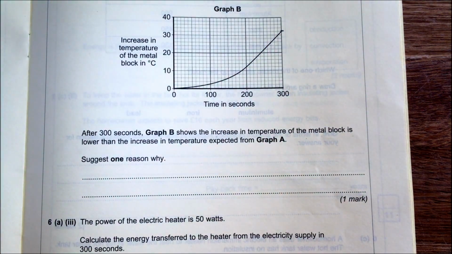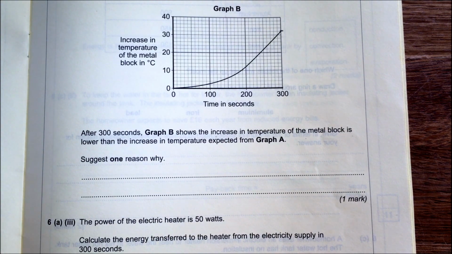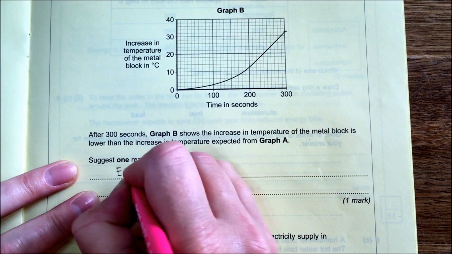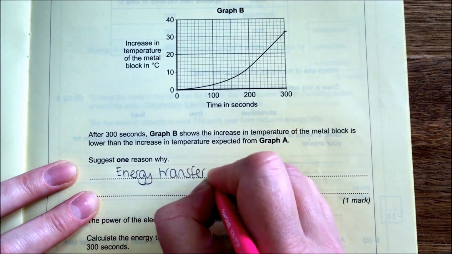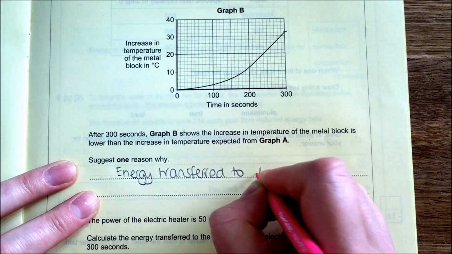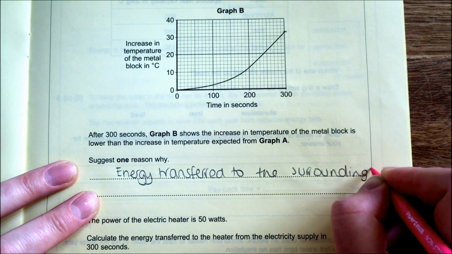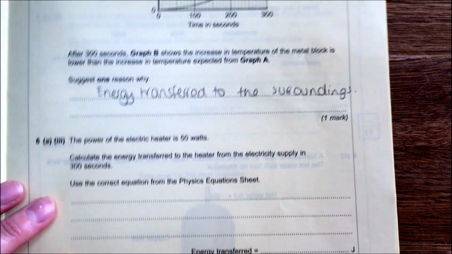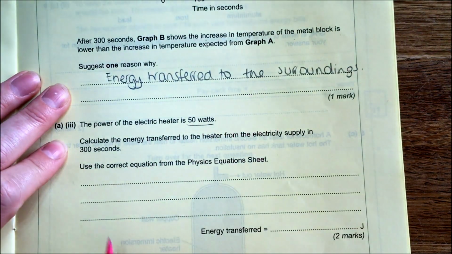Well, we can talk about the energy transfer, that we might get some energy loss to the surroundings to warm up the room. We've also got to warm up the heater, we've got to warm up the thermometer as well. So suggest one reason why. We can say the energy might be transferred to the surroundings. So it wasn't insulated, so we can suggest that it might have been lost to the surroundings as heat. The power of the electric heater is 50 watts.